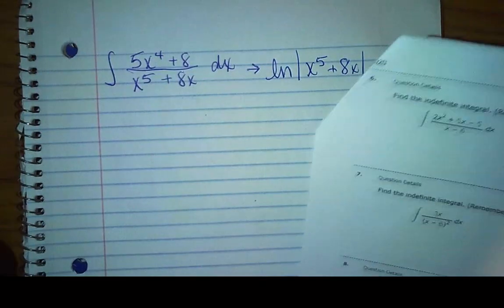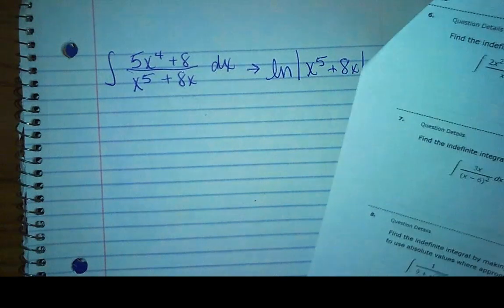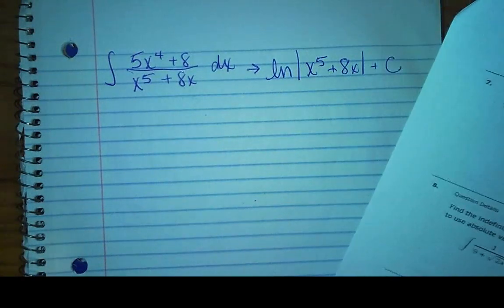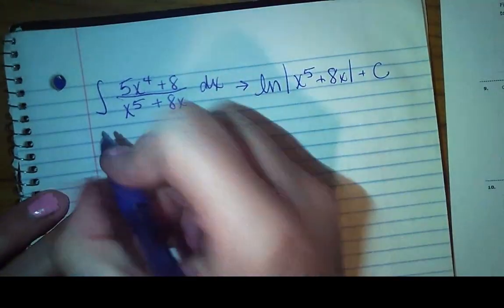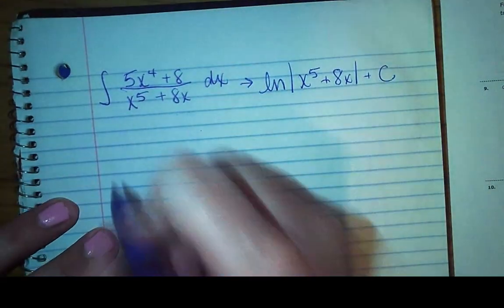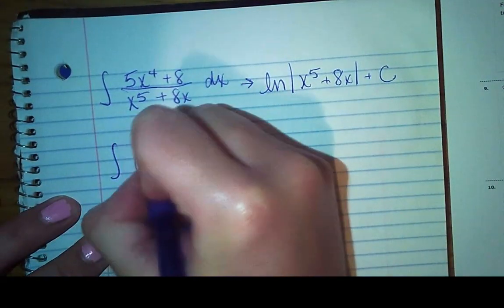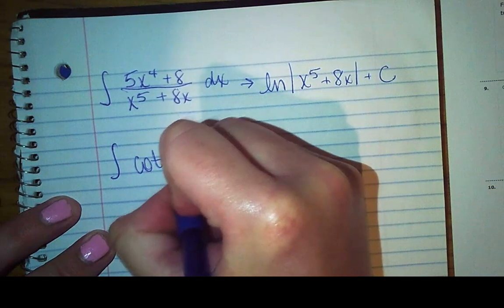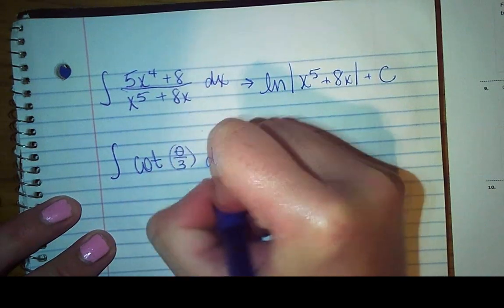Okay. For number 6, and I'm just going to tell you that as we go through this, I'm going to do number 6 on a separate video. 7 is on a separate video. 8, 9, 10, we can do this one. All right, so number 10 says the cotangent of theta over 3 d theta.